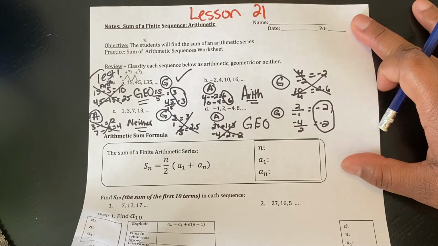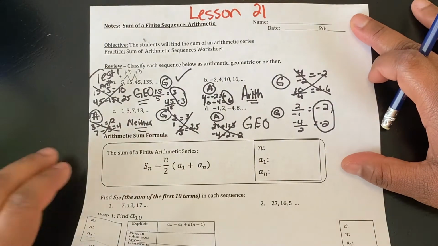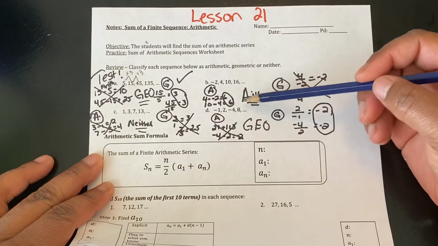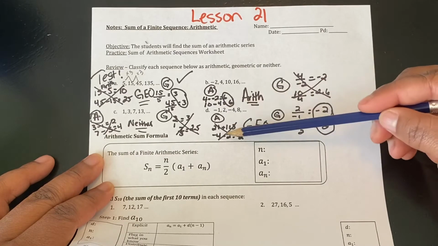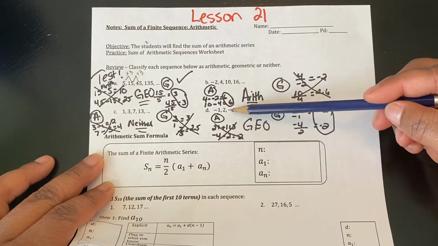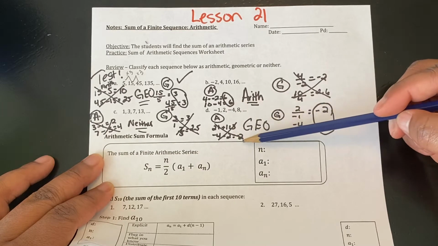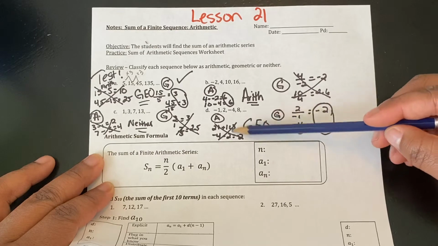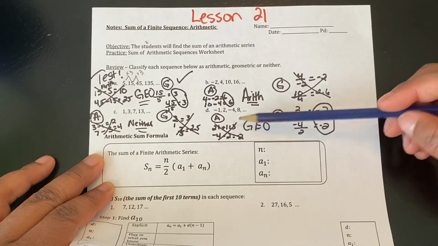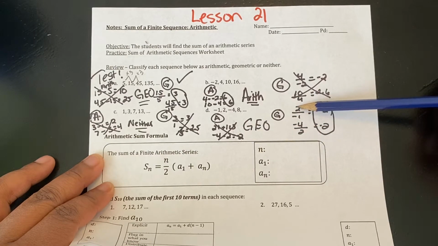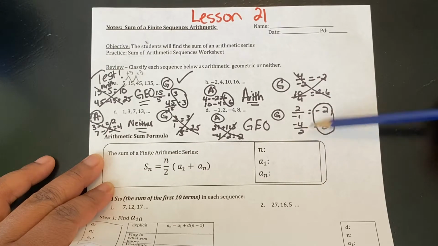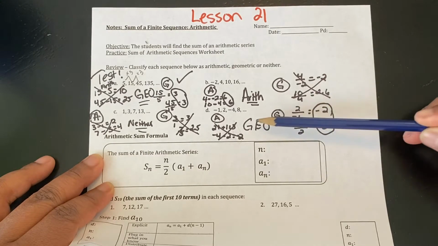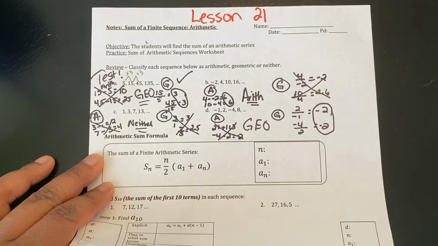And lastly, D, -1, 2, -4, and 8. I did my arithmetic test, which was 2 minus -1, which gave me 3. And then -4 minus 2, which gave me -6. Which means that since these numbers are not the same, it's not arithmetic. And then I did geometric, which is 2 divided by -1, which was -2. And then -4 divided by 2, which is also -2. Therefore, because these numbers are the same, this sequence is geometric.